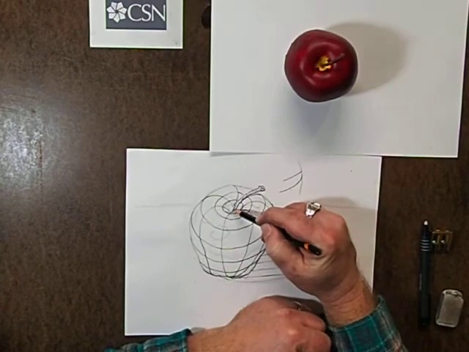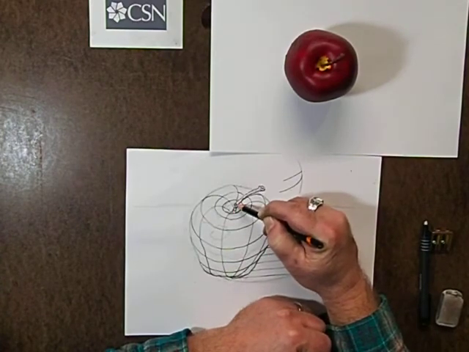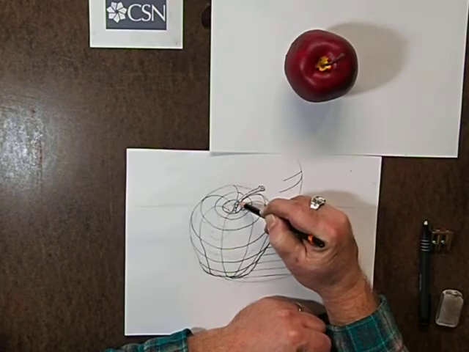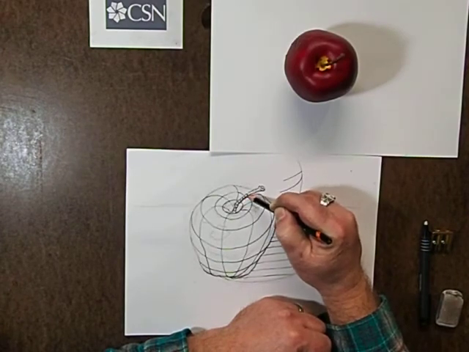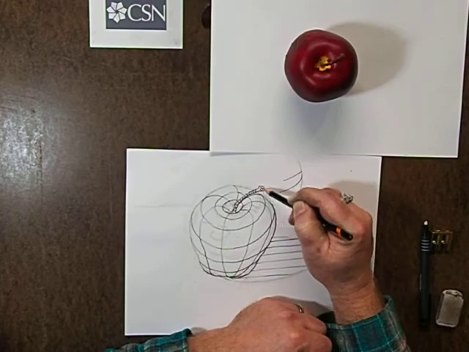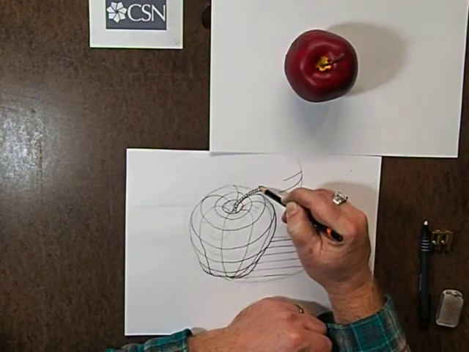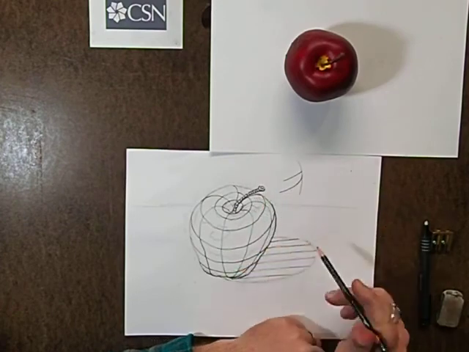Alright, now I'm going to come in and wrap, because my stem is essentially kind of a textured looking cylinder. So I'm just doing little half moon rounding lines to assert and get it to look like it's rounded. Okay, and I don't have to do one down the center like I've done with these lines.